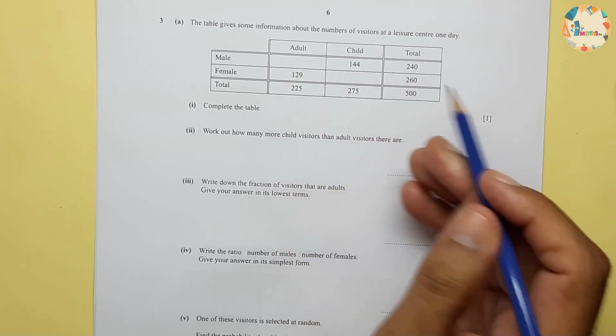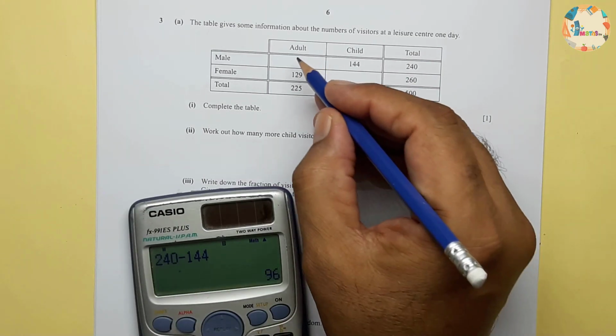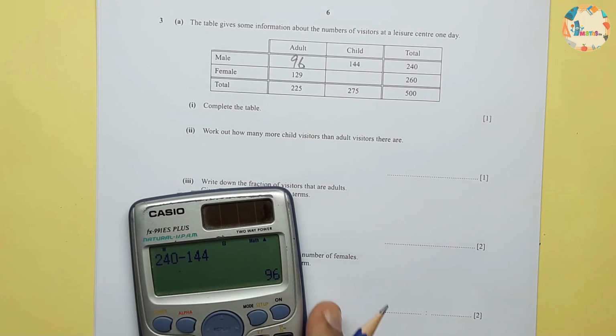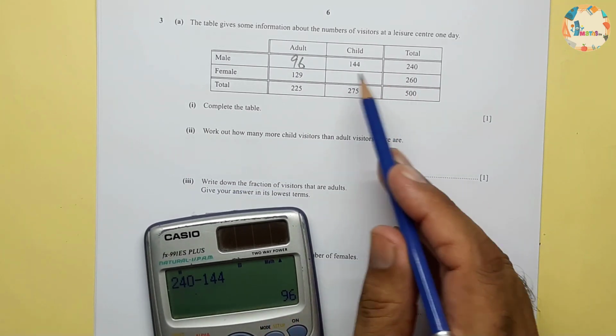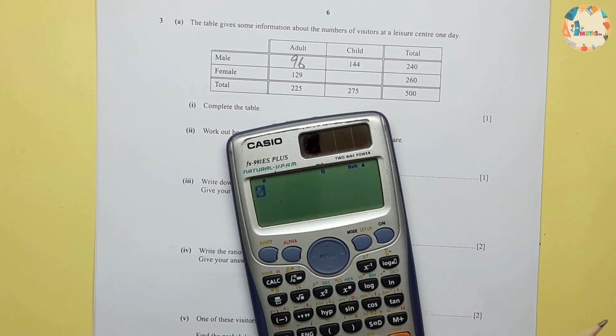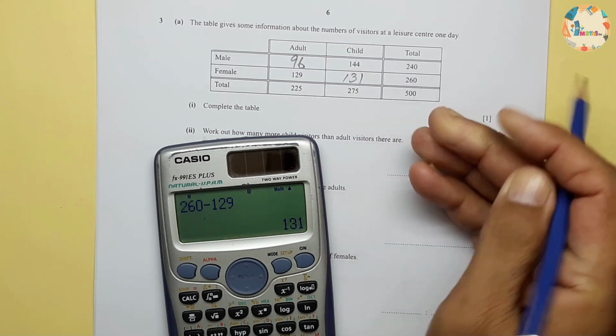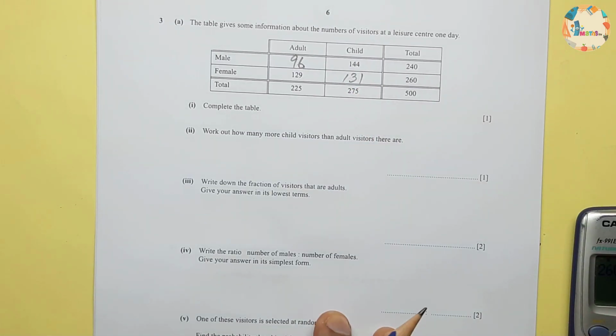Something added to 144 should be 240. So 240 minus 144 should be equal to 96. So here we are getting 96. And something added to 129 is 260. So 260 minus 129 is equal to 131. So this will be 131. Now the table is complete.